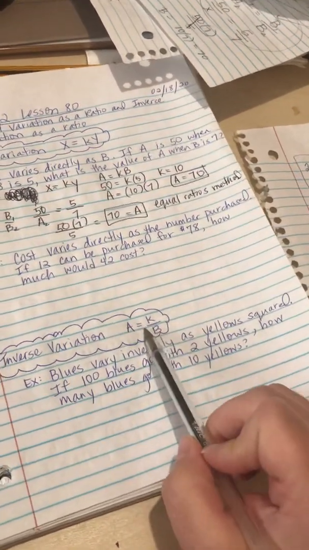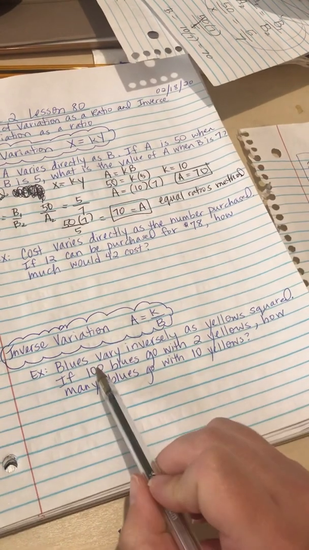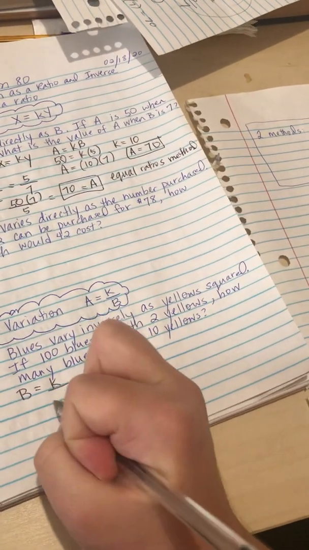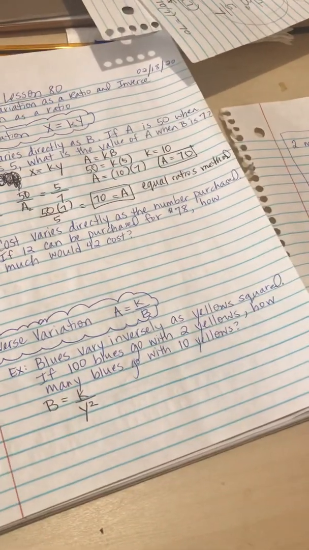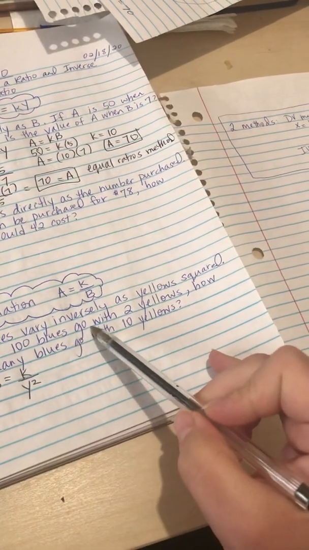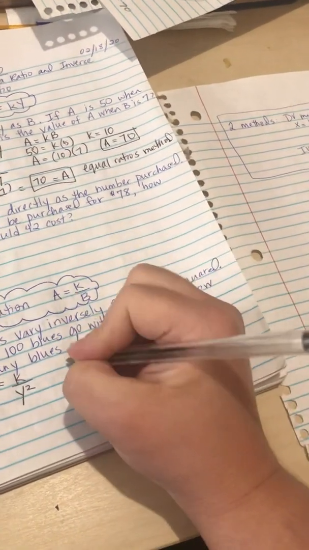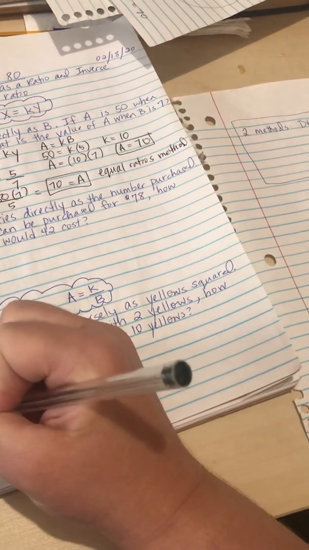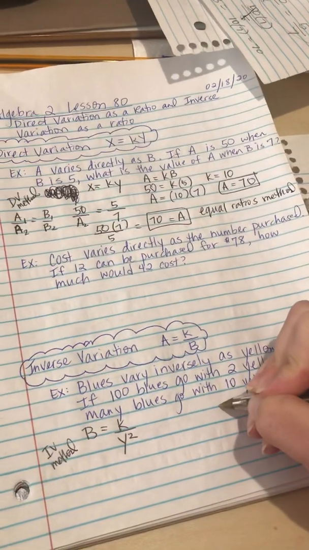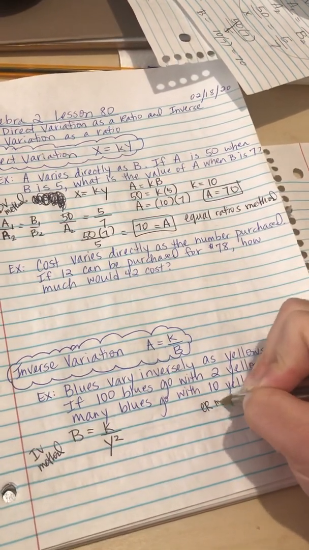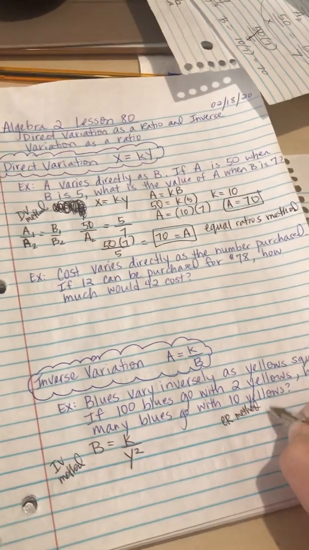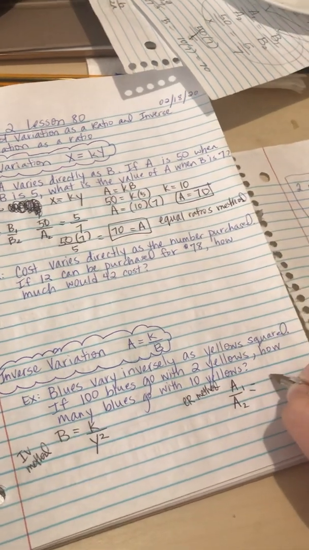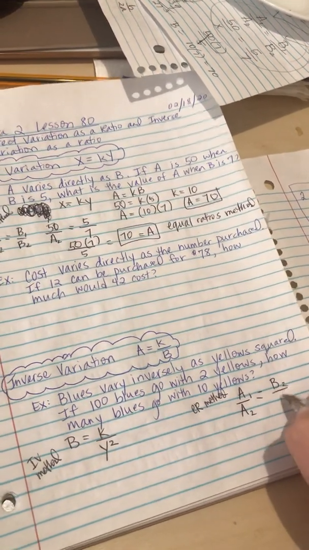Our inverse variation formula was A equals K over B. So if blue varies inversely as yellow squared, then what we have is, this is your inverse variation method, and then your equal ratios method would be A1 over A2 equals B2 over B1.